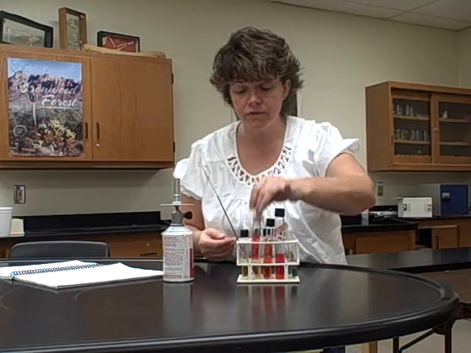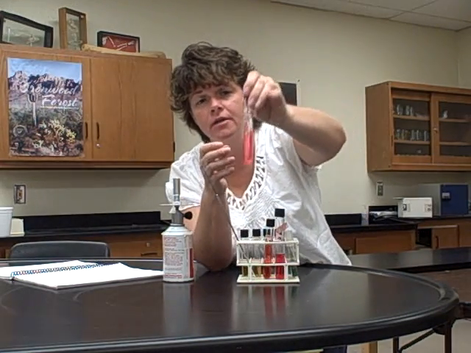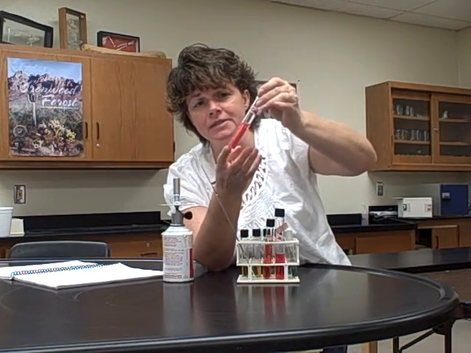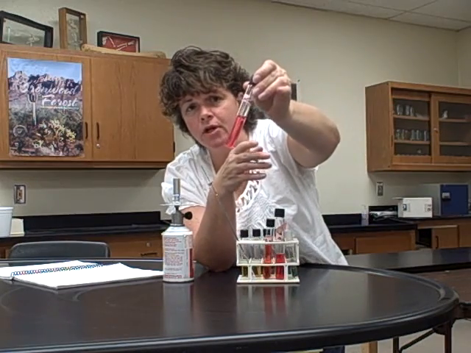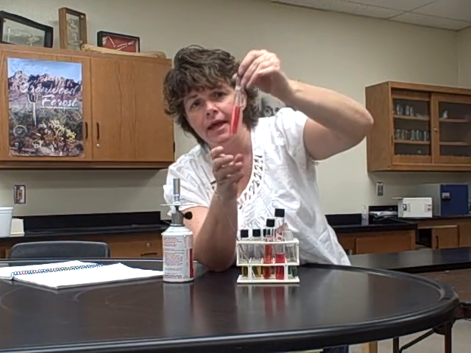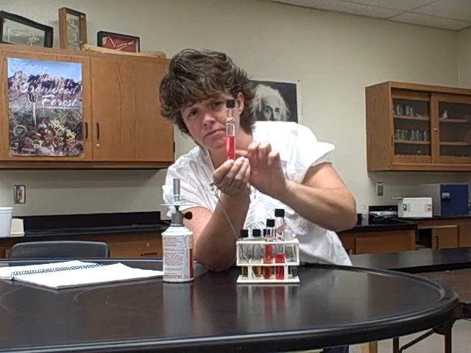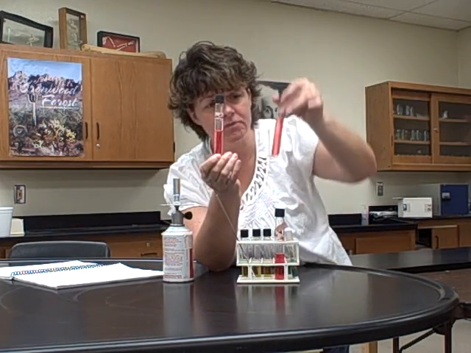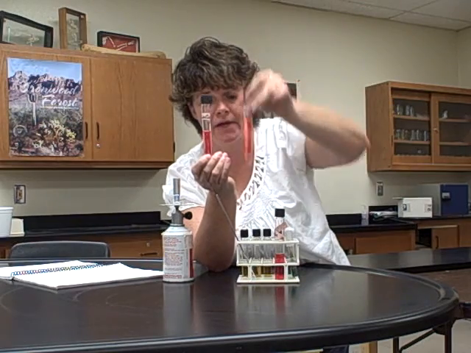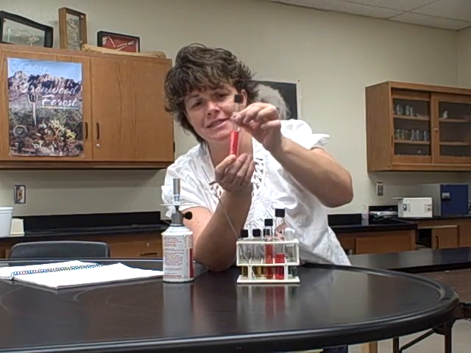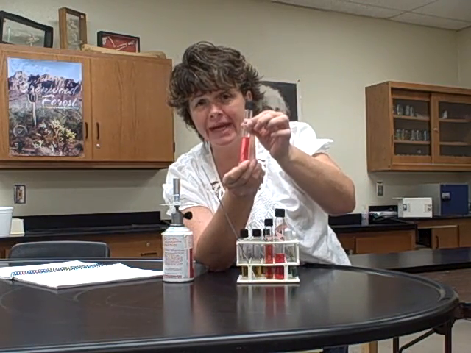Okay? So if you'll notice, I don't know if you can or not, I hear it clicking, but inside this tube, there's a really small tube that's upside down. And that small tube that's upside down is called a Durham tube. And this one is completely full. This one here has an air bubble in the top of it. So when detecting the presence of gas, you're looking for an air bubble.